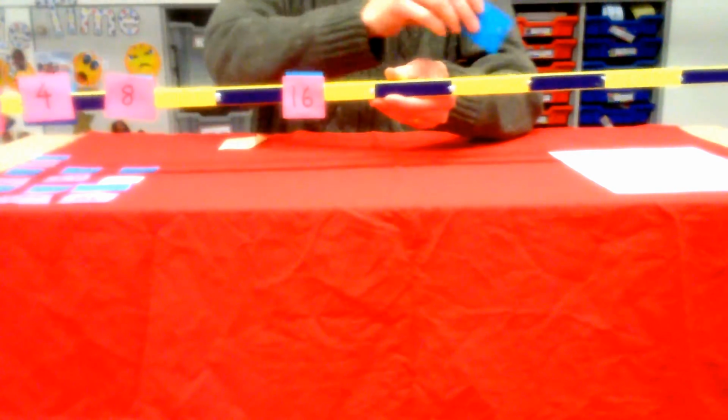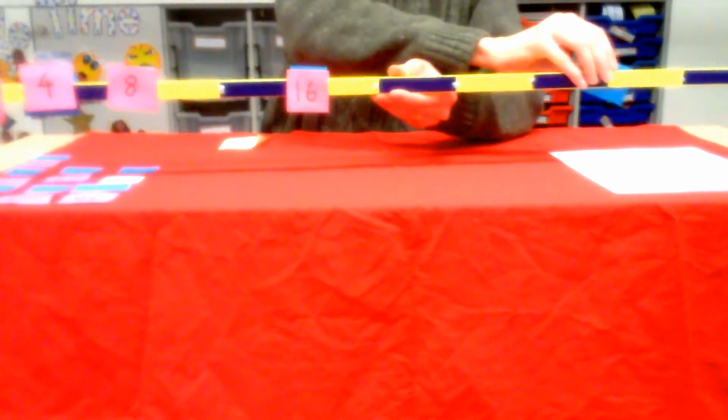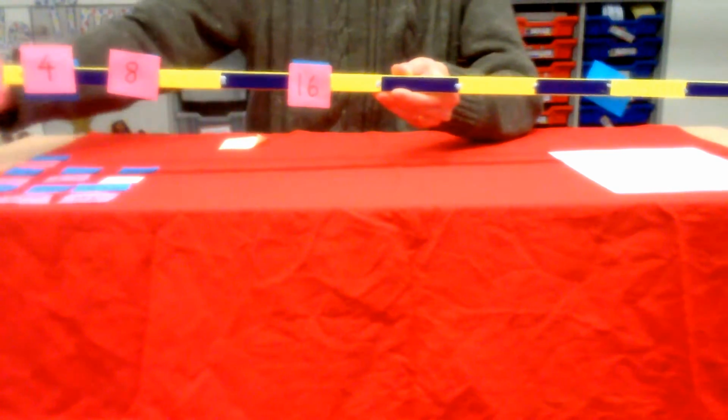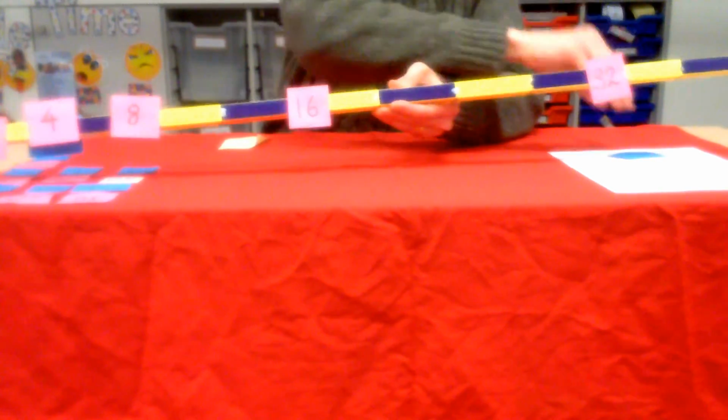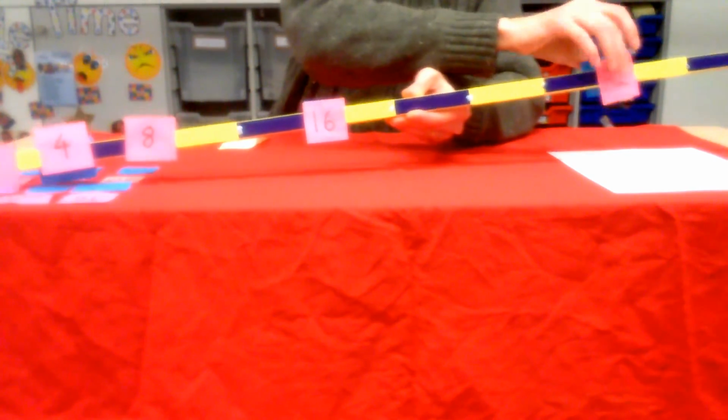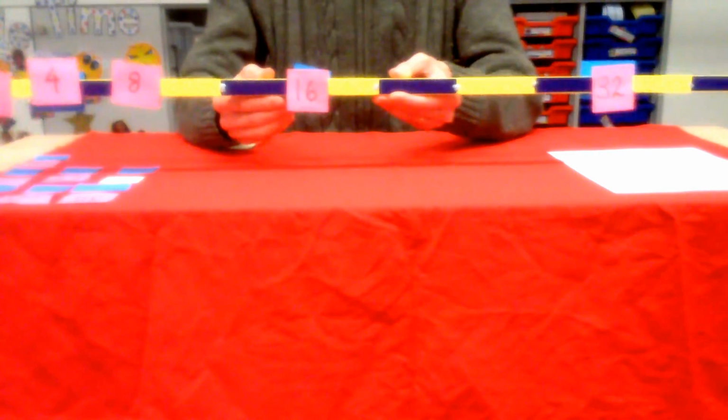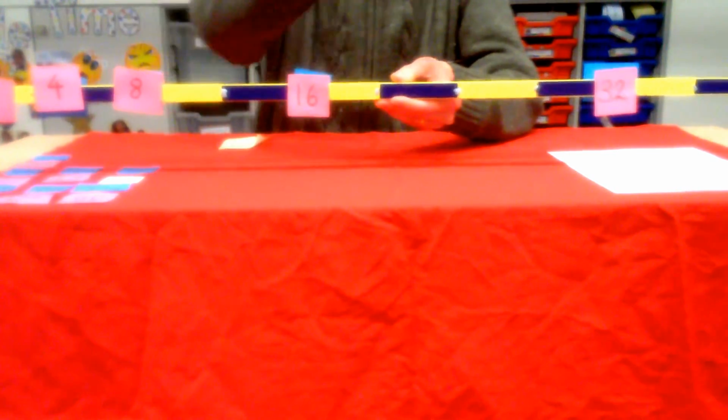So if I double this answer, 16, to get to 8 lots of 4, I know that 8 lots of 4 are 32, which is double 16. So I've so far, just from knowing one fact, 1 times 4, I also know 3 other facts.